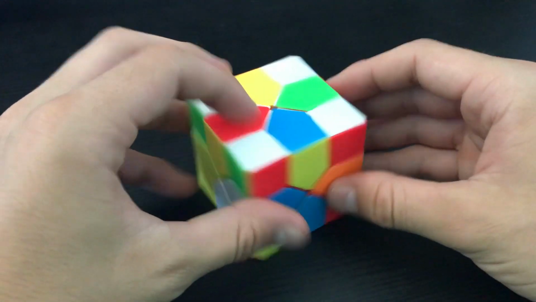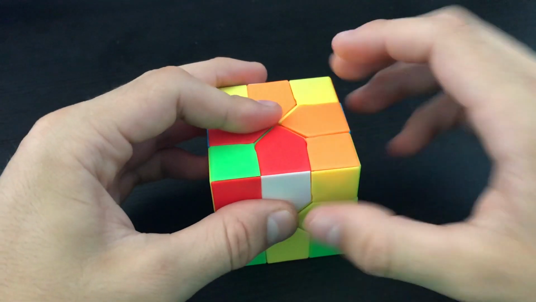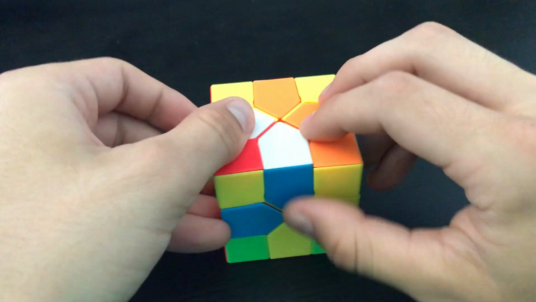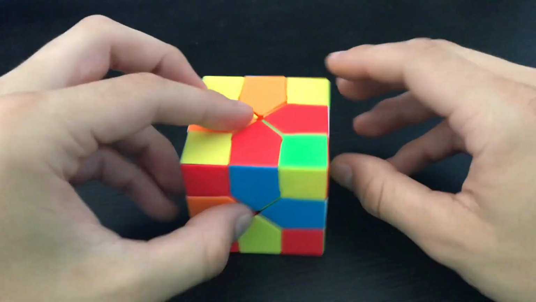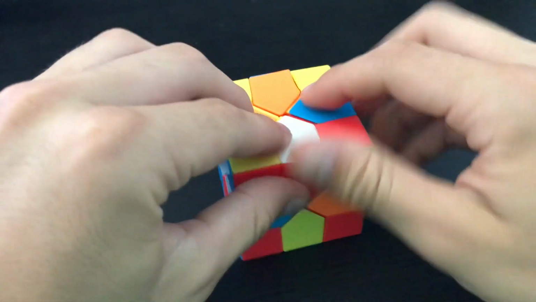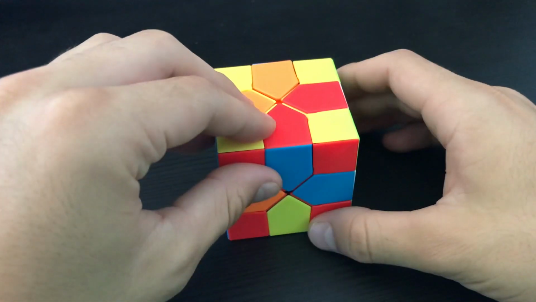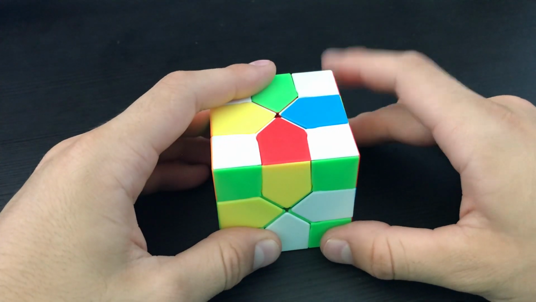L F prime. And then L, that needs to go clockwise, L prime F, L F, L prime F, L F. And then P also needs to go clockwise, L prime F, L F, L prime F, L F. And now the corners are done. So I'll move on to edges.